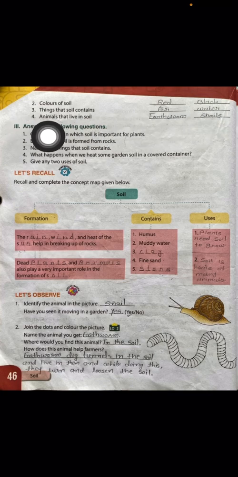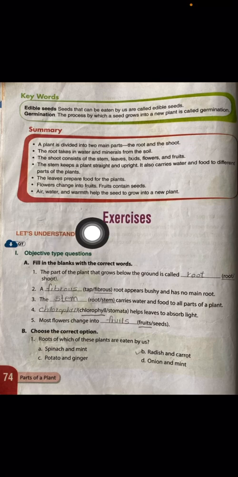Fourth one is animals that live in soil. There are so many animals which live in soil, so you can write down any 2 animals here. I have written earthworms and snails. Right, now see the exercises.